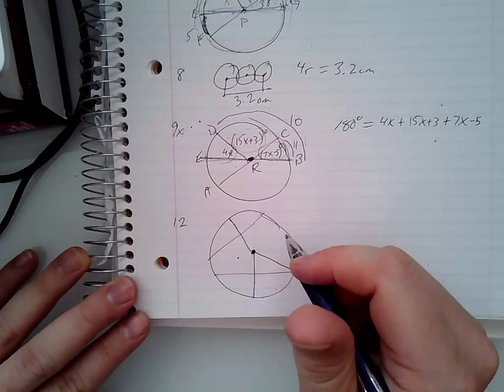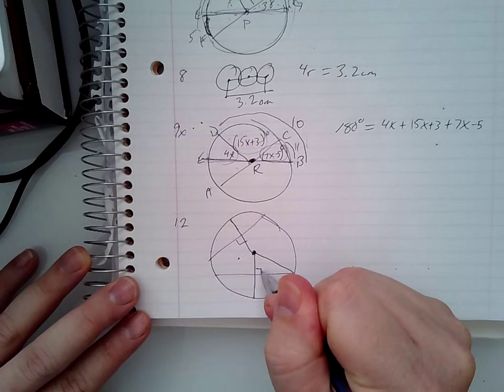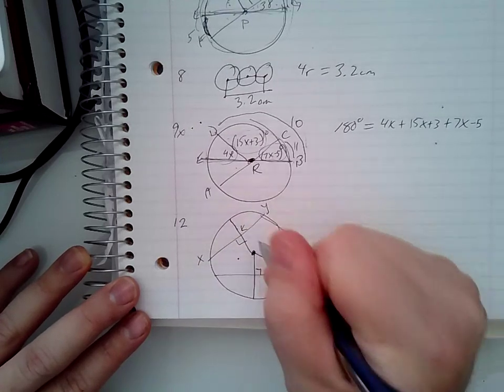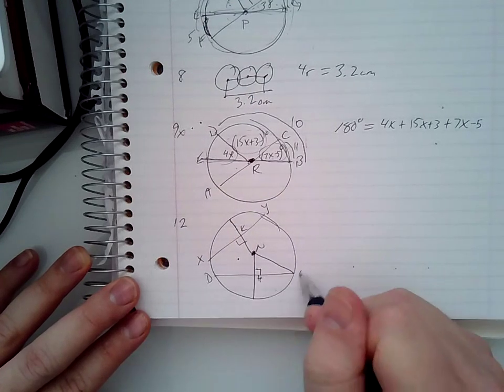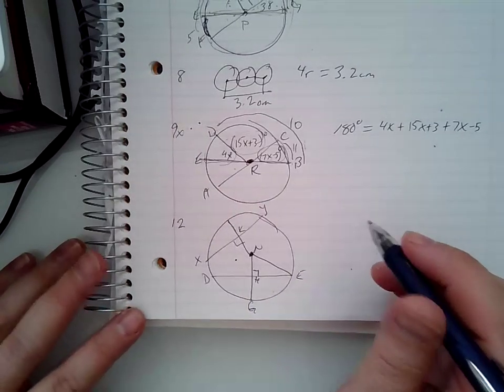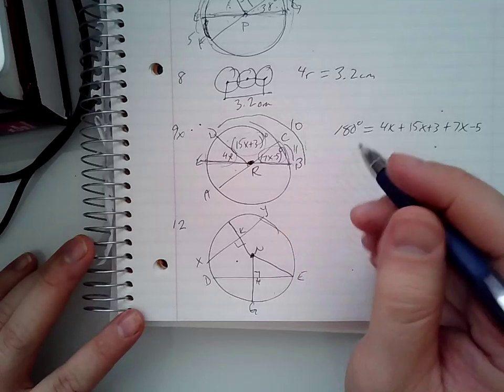All right, with a bunch of letters in there. Let's see, we have X, K, and Y. We have N, D, H, and E, and then we have G. Okay, so number 12 wants, let's see, we have more information.